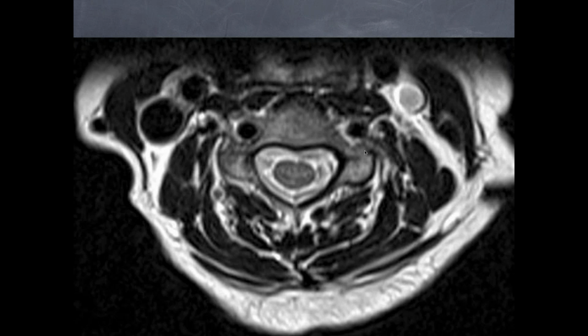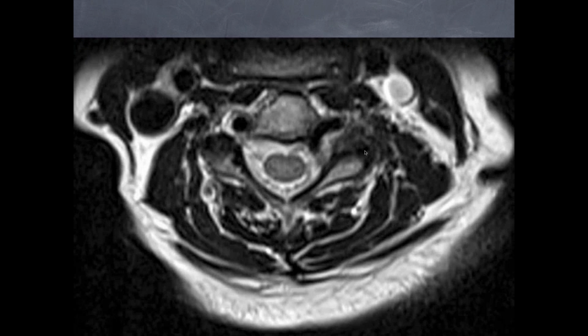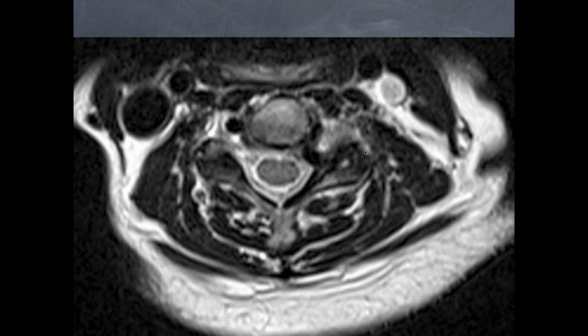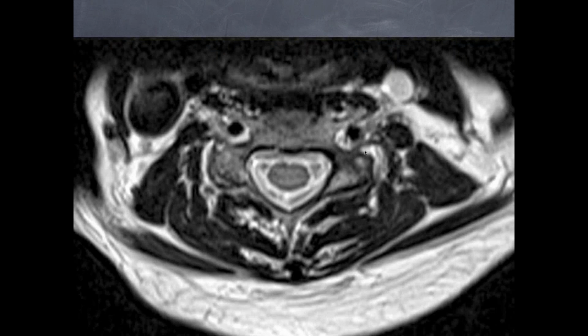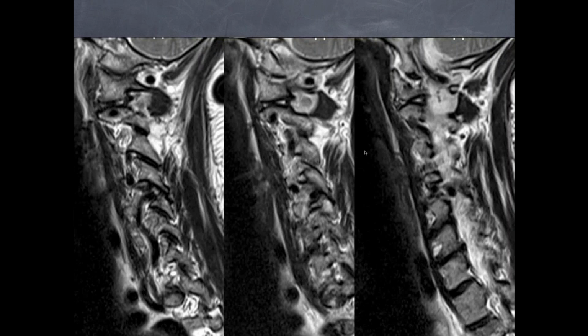Here's one image of it. Here's the next image. It's a vascular structure there. Some anomalous, it's a vascular structure.